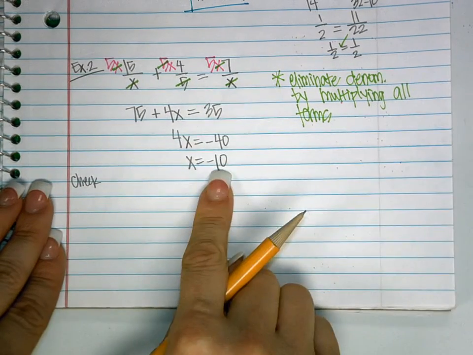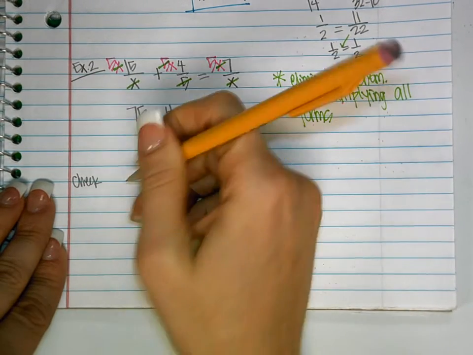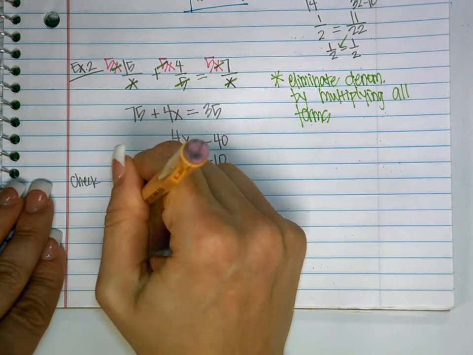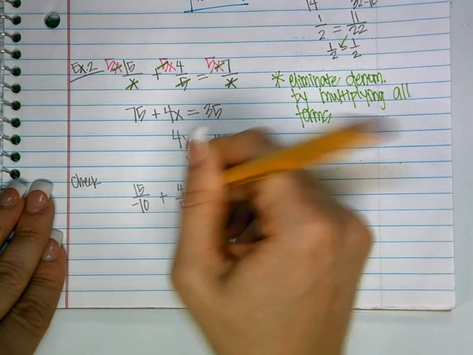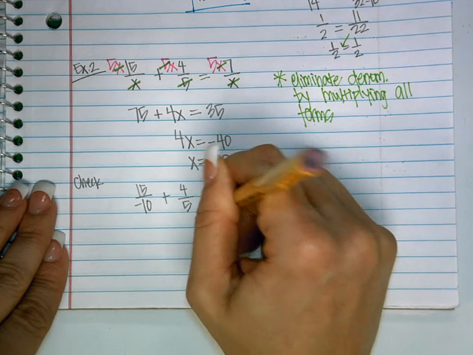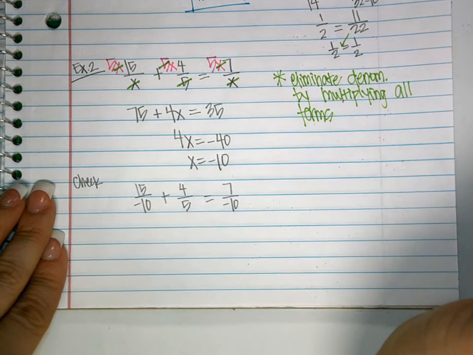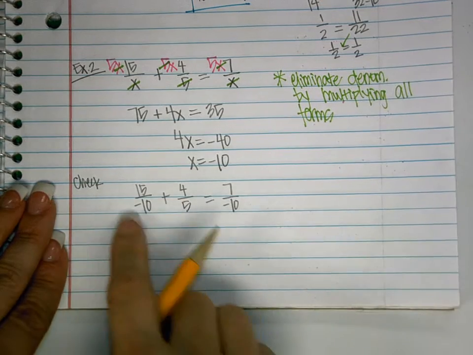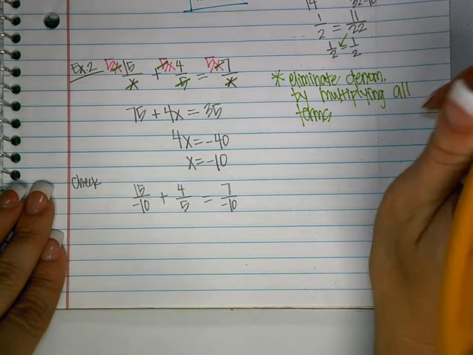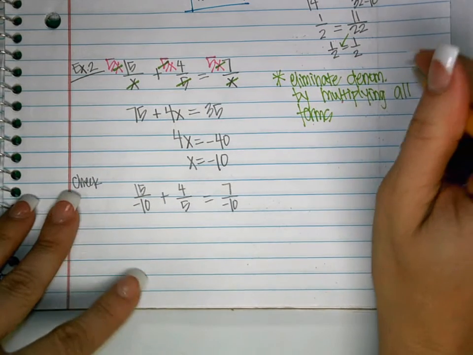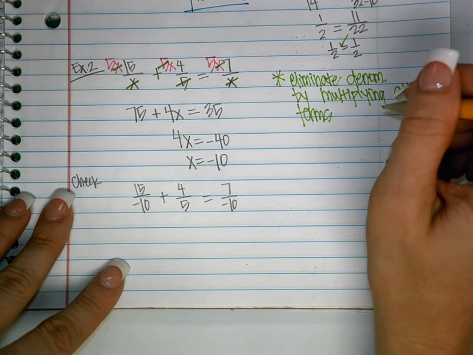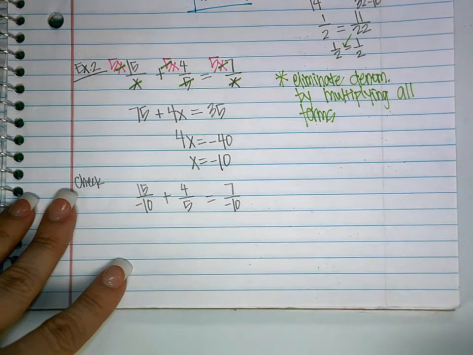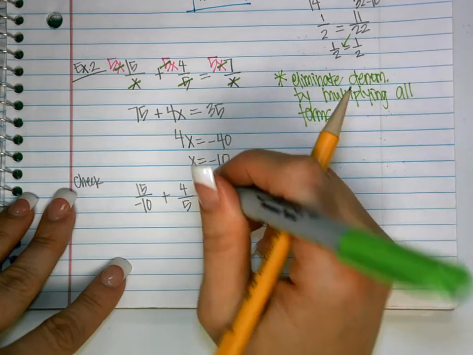If I check, I'm going to plug into my original equation. So 15 over negative 10 plus 4 over 5 equals 7 over negative 10. Can I add these together right now? No, you need to get a common denominator. What is the common denominator going to be? The negative 10. So how do I get from 5 to negative 10?